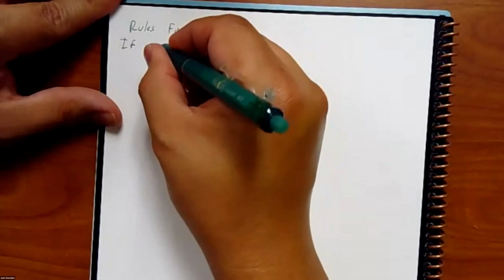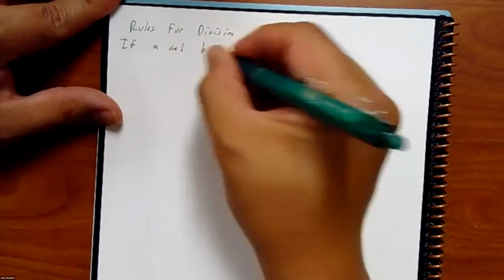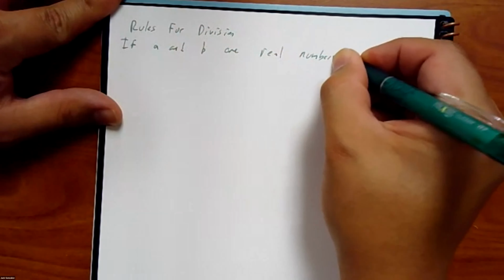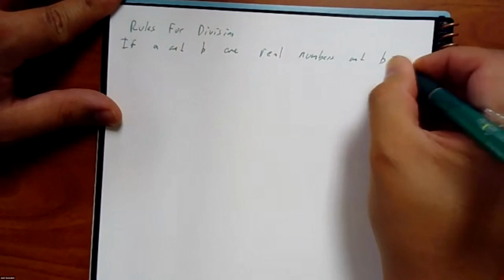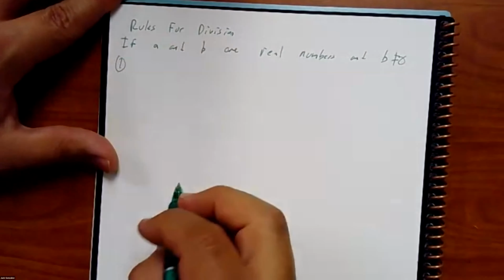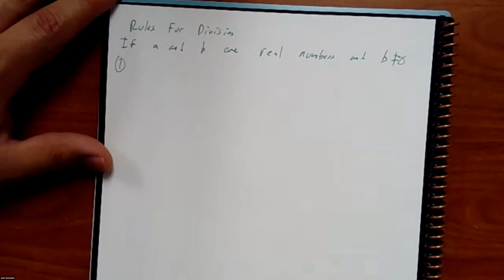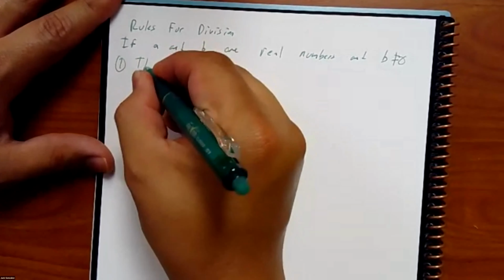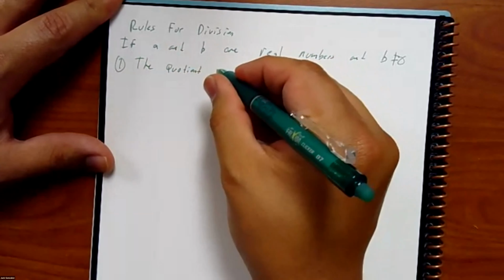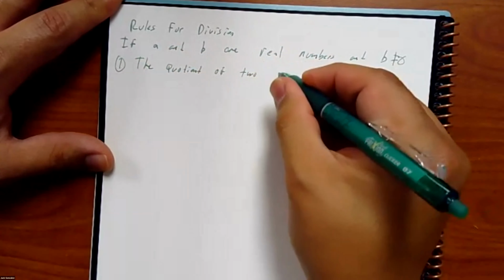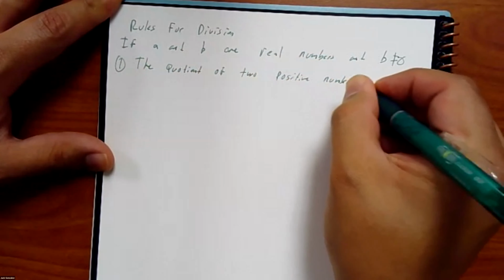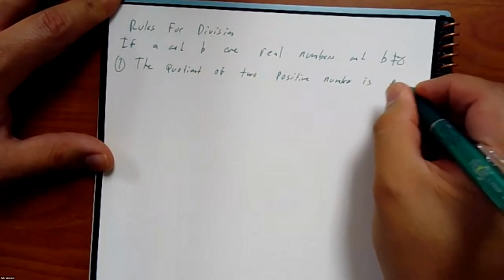If A and B are real numbers and B is not 0. Number 1. The quotient of two positive numbers is positive.